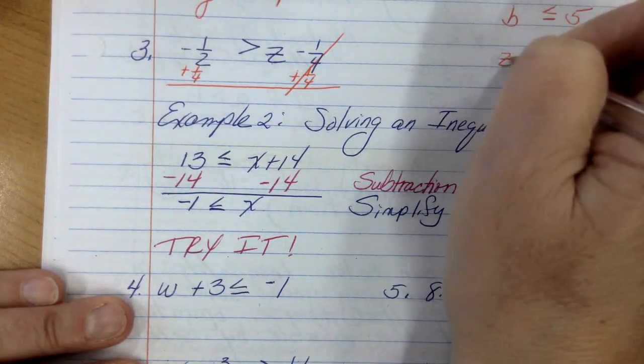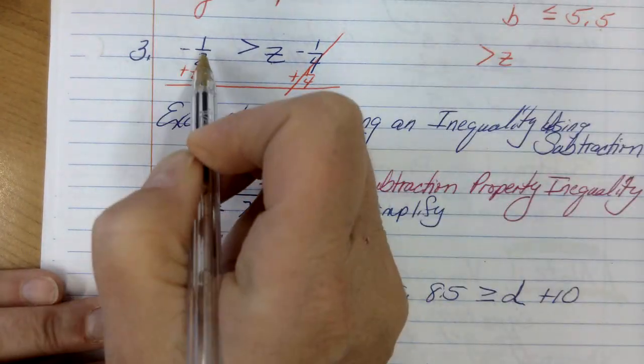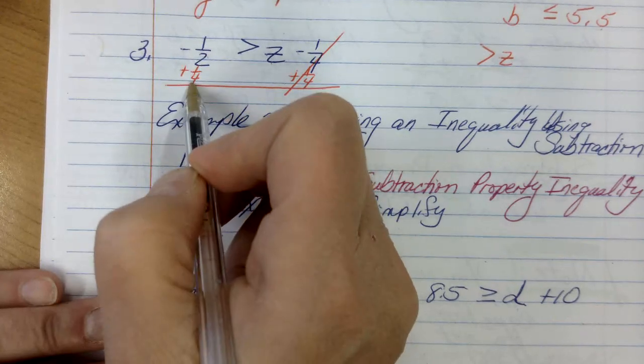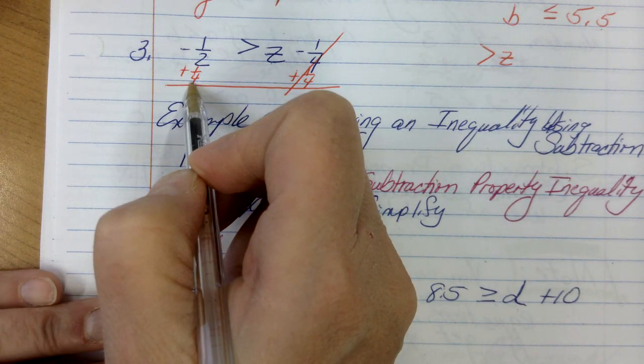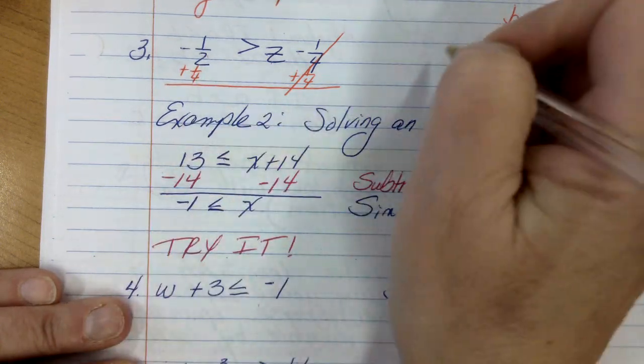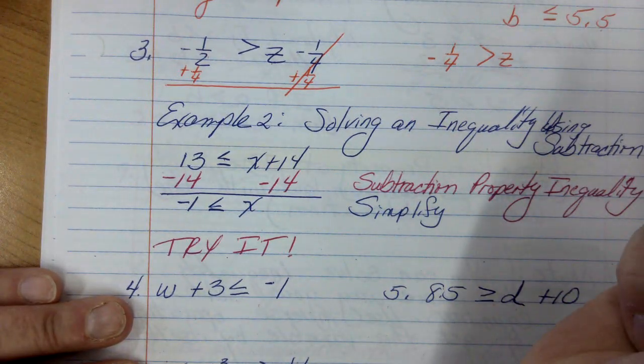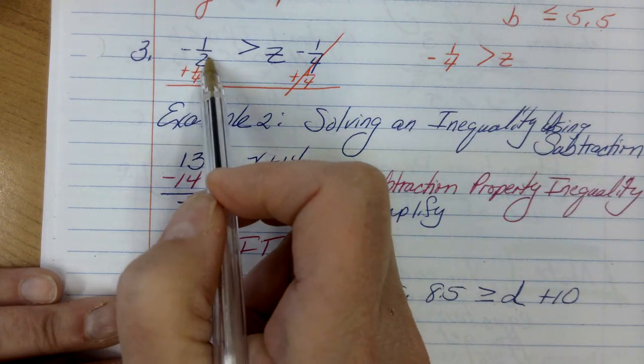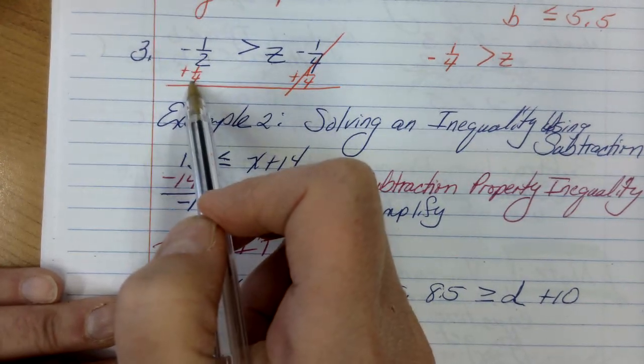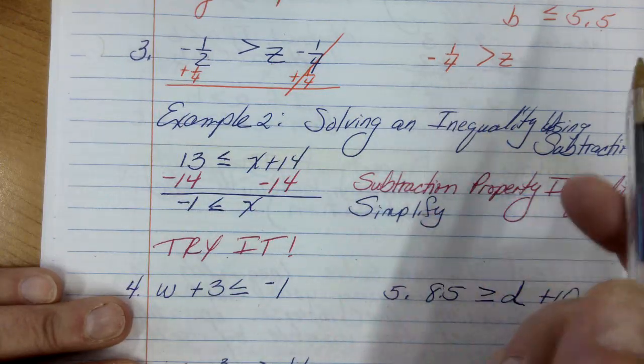We'll be left with z. -1/2 plus 1/4 is going to be -1/4. Remember, a fourth plus a fourth is a half. In this case, it's -1/2 plus 1/4. We're becoming more positive, so it'll be -1/4.